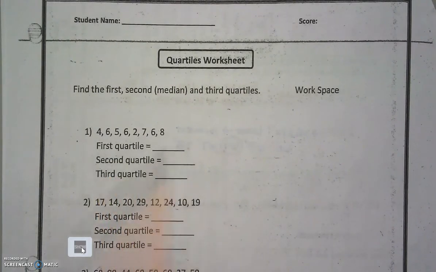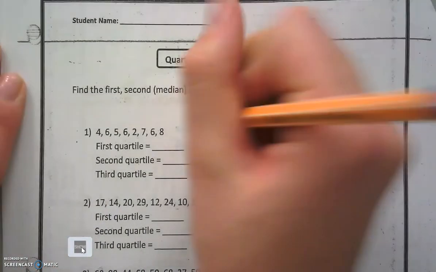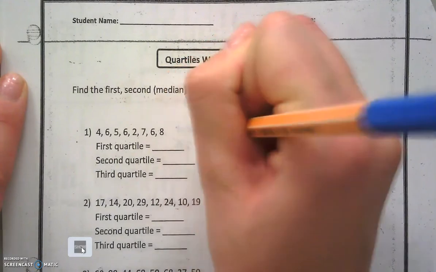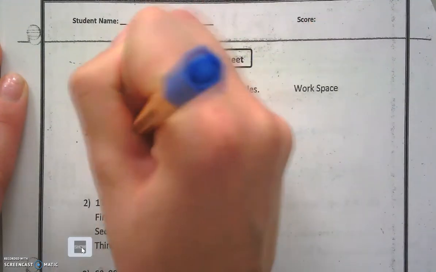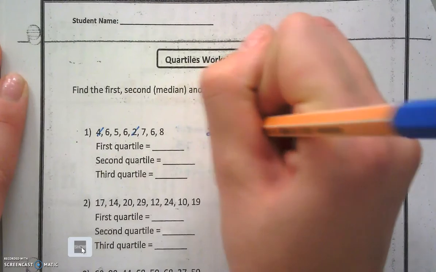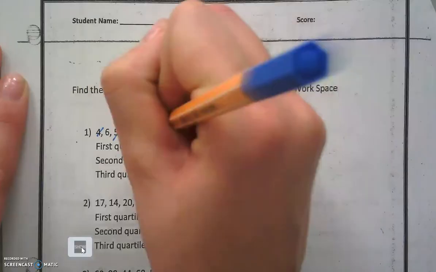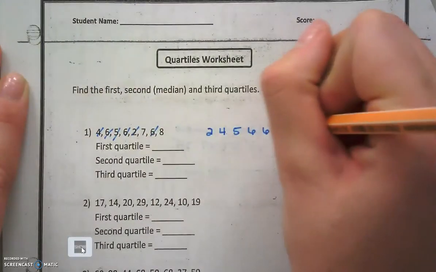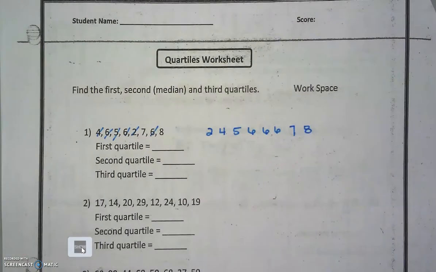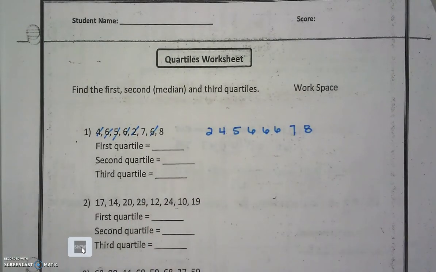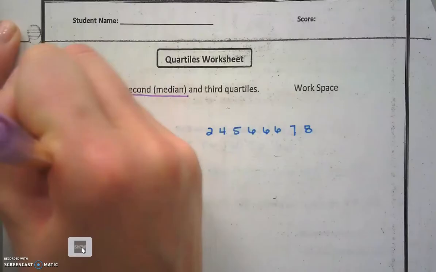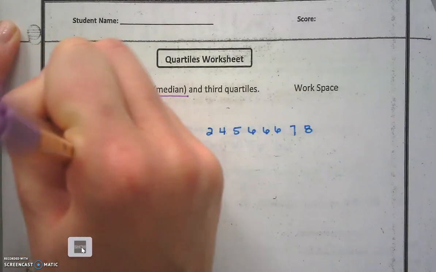We want to list our data from least to greatest. So the first thing we want to do is order our data from least to greatest. So I have a 2, I have a 4, I have a 5. There are unfortunately 3 6s, a 7, and an 8. Your second quartile is another name for your median, your middle point. So we're looking for the median. So we're going to find that first.